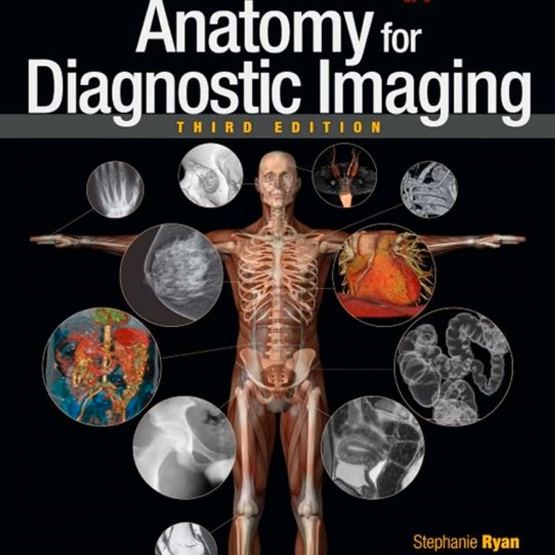Today, we are getting into something absolutely crucial. The synthesis of classic human anatomy with, well, the reality of modern diagnostic imaging. Exactly. We're drawing a lot from Anatomy for Diagnostic Imaging, the third edition, to create what we hope is a bit of a shortcut for you.